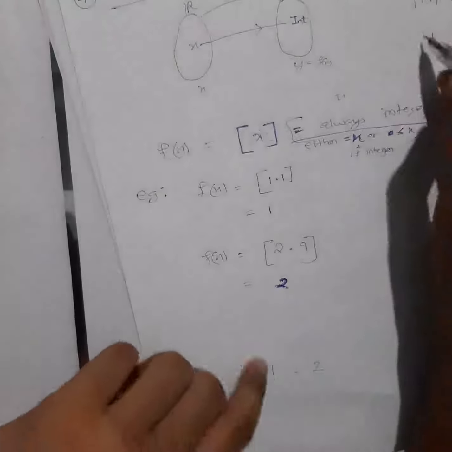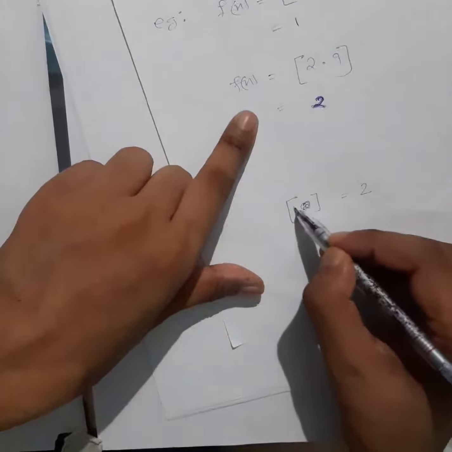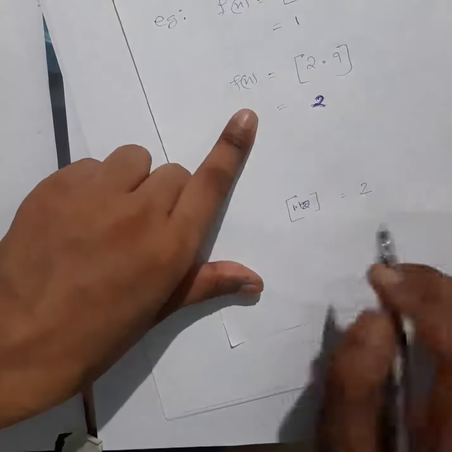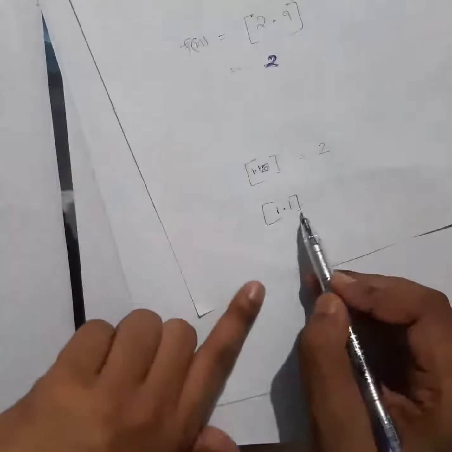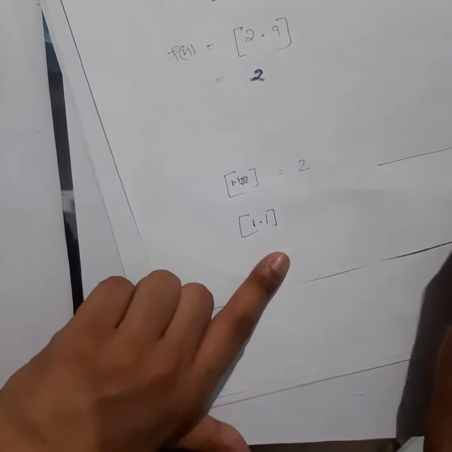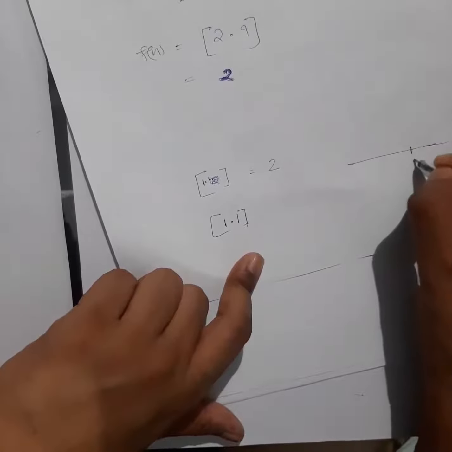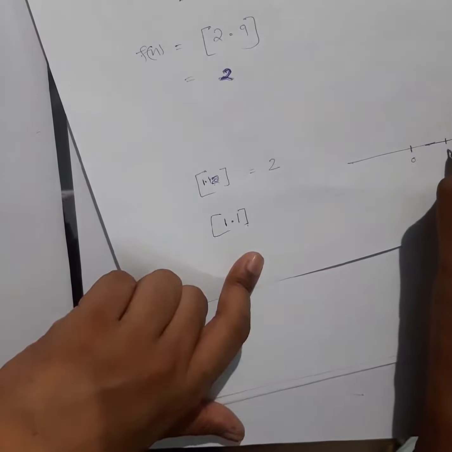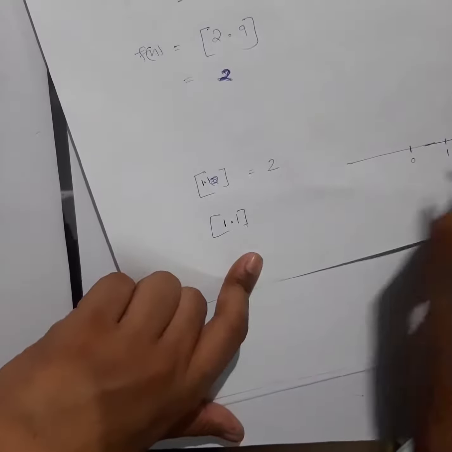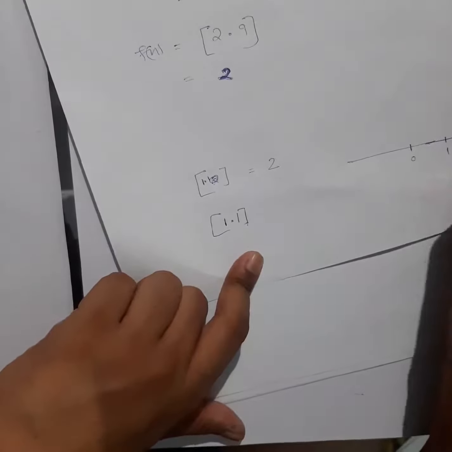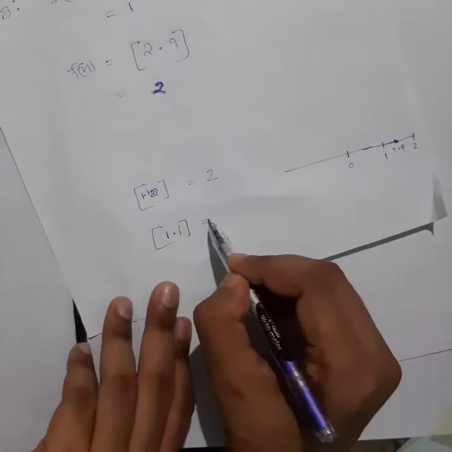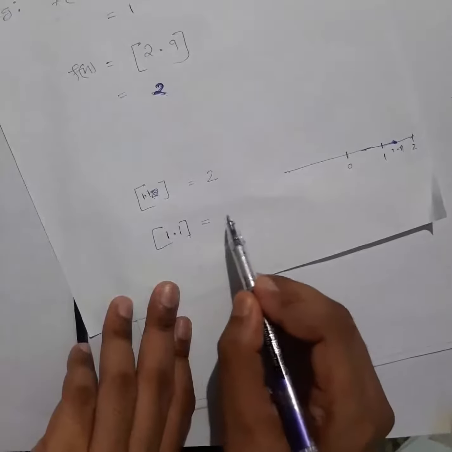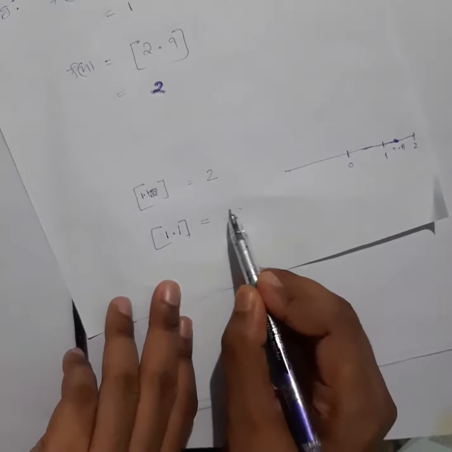But in the greatest integer function, if it is 1.1, then what will be the output? Try to understand from here, 1.1. So to find the answer for this one, always go to the number line. This is your 0, this is your 1, this is your 2. Now 1.1 will lie somewhere here between 1 and 2, right? Now see what will be the output of this one. The output cannot be 1.1, because I told you the output will always be an integer.